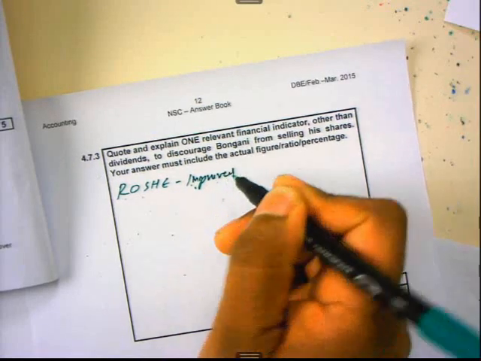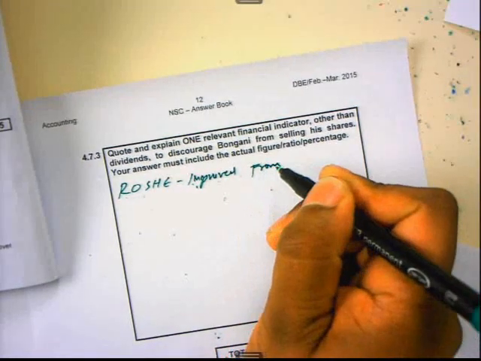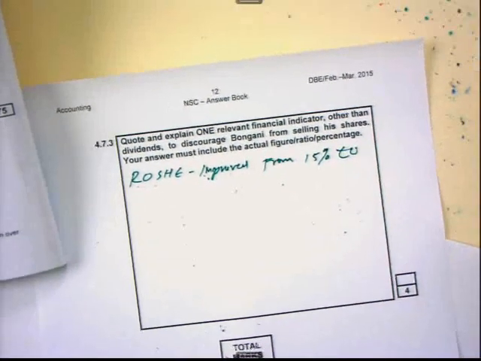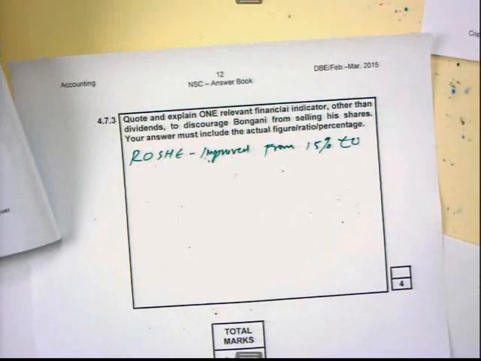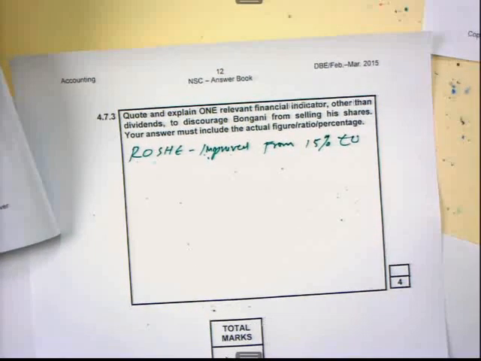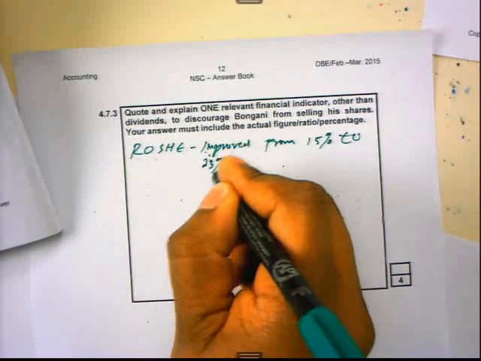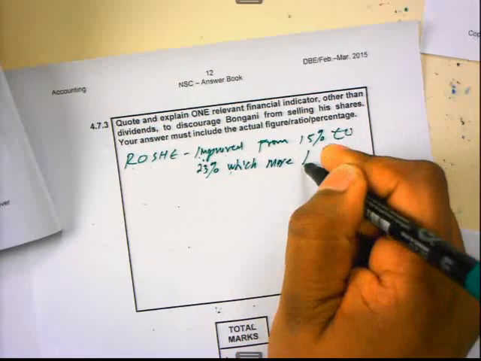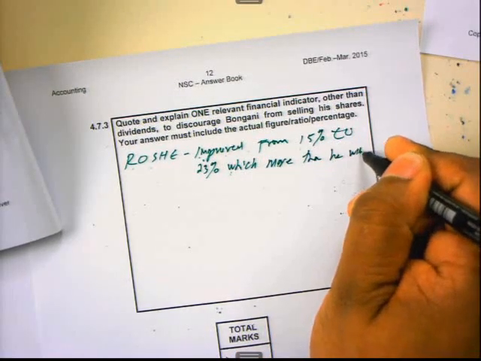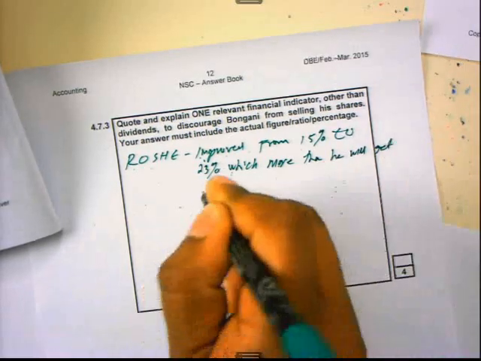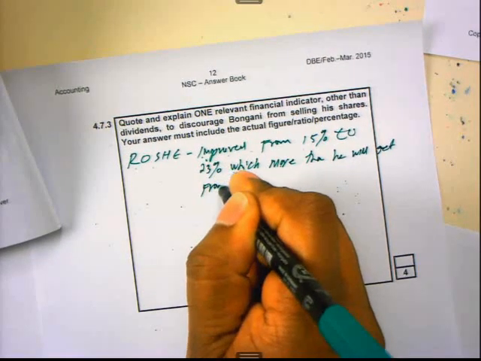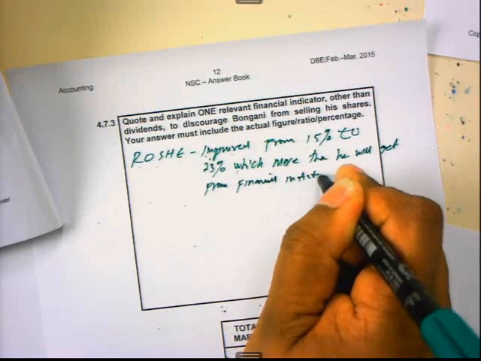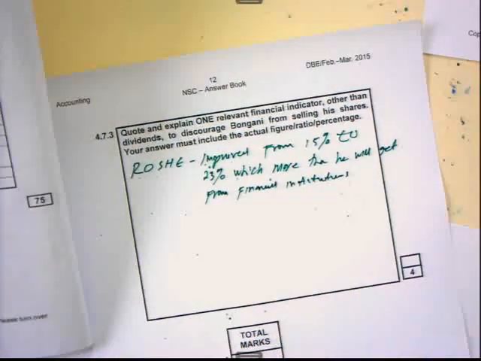Return on shareholders' equity improved from 15% to, remember we calculated it somewhere here, average shareholders' equity, to 23%, which is more than he will get from financial institutions, if he has invested his money in a financial institution.